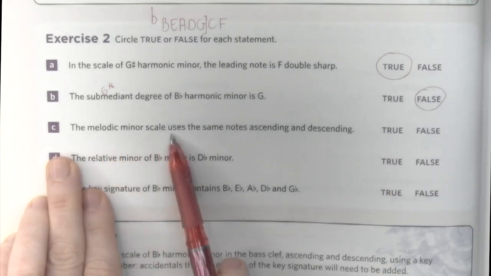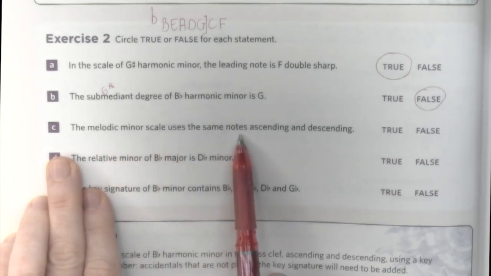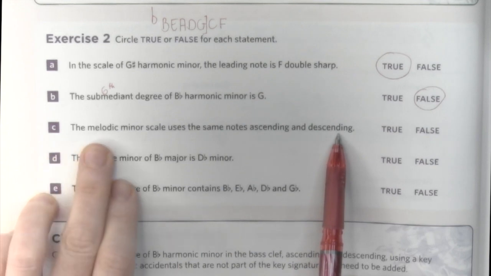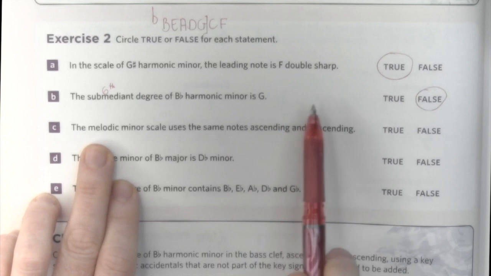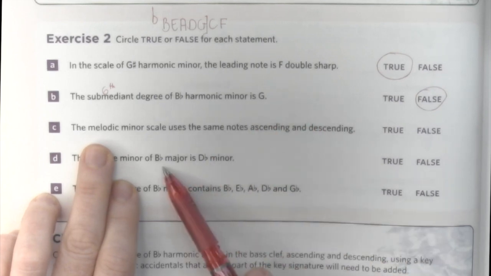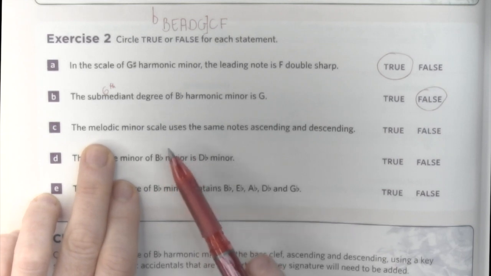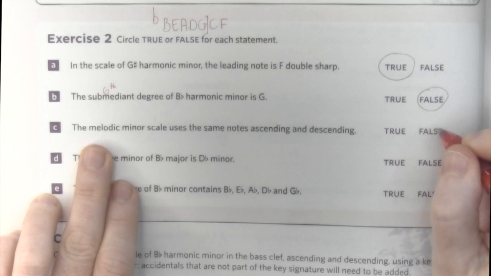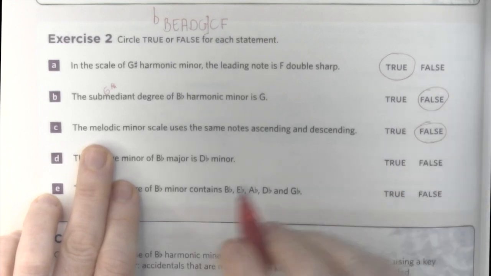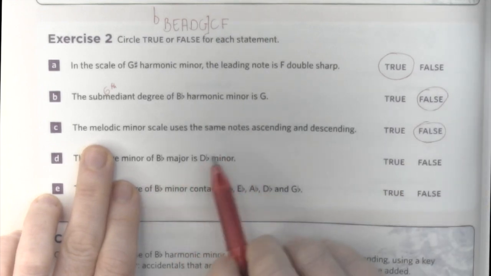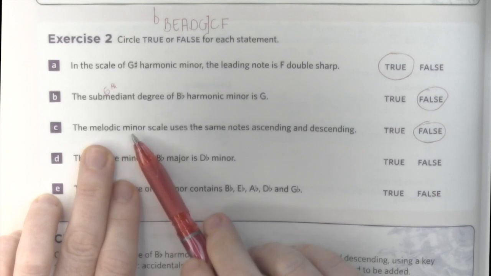The melodic minor scale uses the same notes ascending and descending, and this is incorrect because the melodic minor scale descending is the natural scale. So it's the relative major having another tonic. So this is incorrect, as opposed to the ascending version in which the 6th and 7th degree are raised.